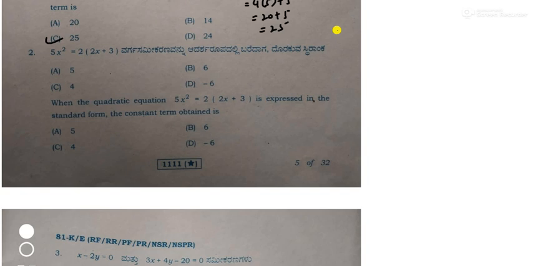Next is second question. When the quadratic equation 5x square is equal to 2 into 2x plus 3 is expressed in standard form, its constant term is dash. So solve it. 5x square is equal to 2 into 2x, which is 4x, plus 3 into 2, which is 6. Bring everything to LHS. It becomes 5x square minus 4x minus 6 equals 0. Now this is the constant term, minus 6. Option number D.